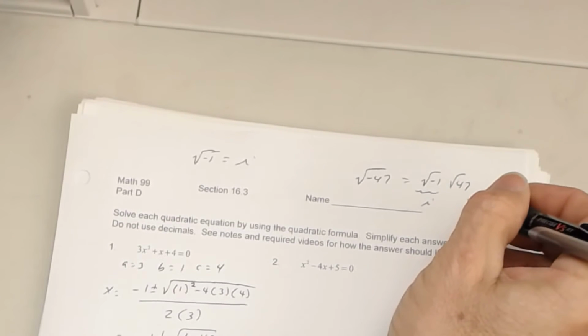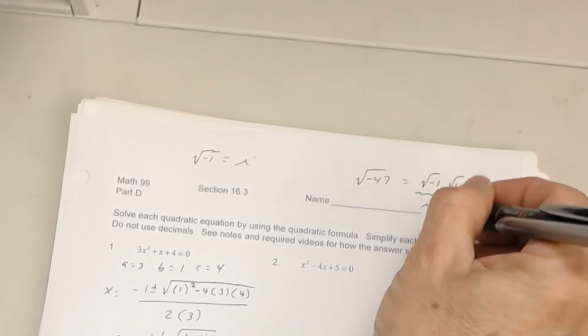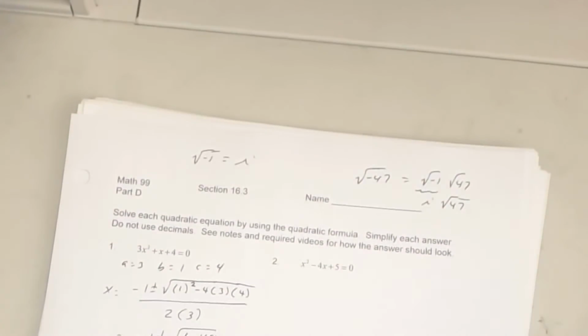Can I simplify the square root of 47? Nope. Okay, so you'd say i times the square root of 47. And we tend to put the i in front of the radical because what some of you are doing, when you put the variable like i in back of the radical, it looks like it's underneath and it should not be underneath sometimes. So that's why you always put it in front.